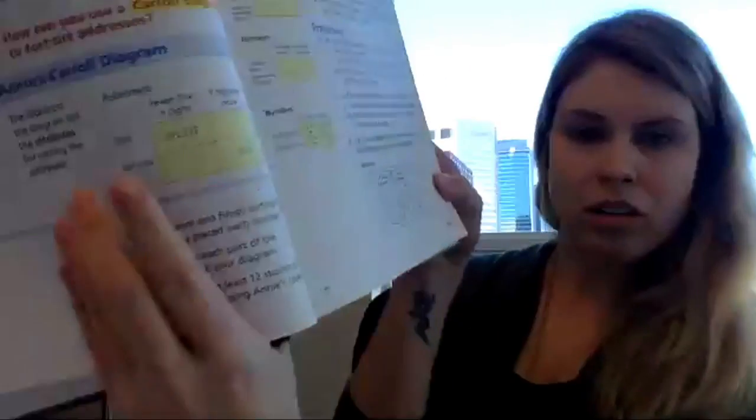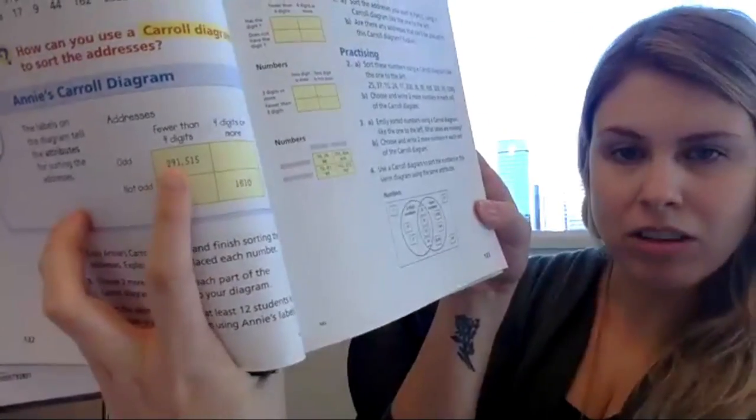It's a 6 and 9. Yep. So what's the last number? Not odd. Yep. So it's an odd number and it's fewer than 4 digits. So it's going to join these two numbers in that box.